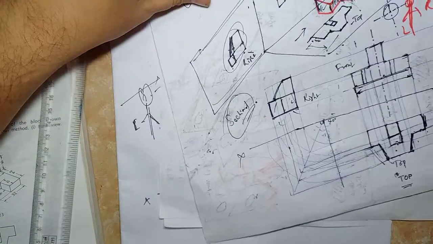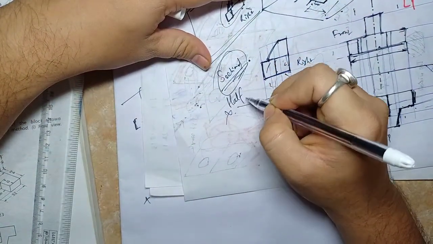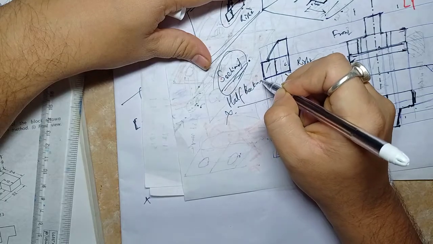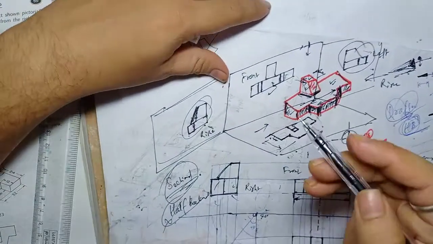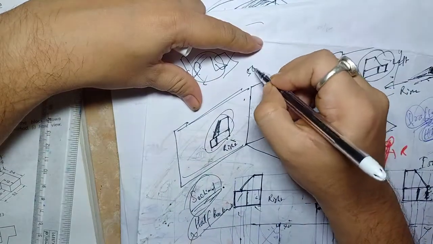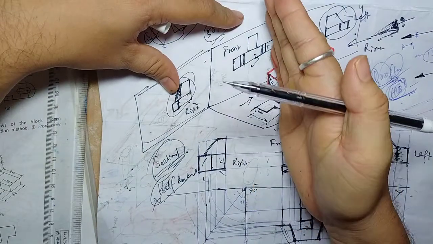Sectional view, and half sectional view is also there. Half sectional is also very important. Sectional view means dividing any machine part into two halves; we cut it completely into two.